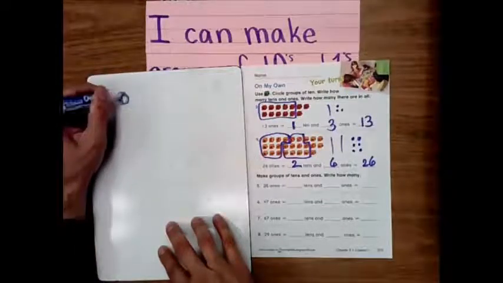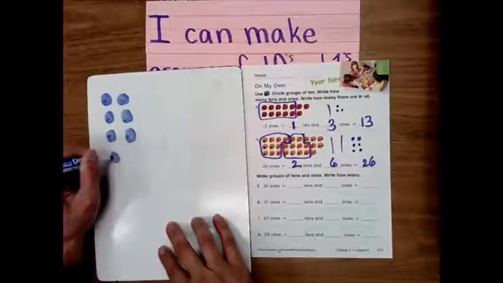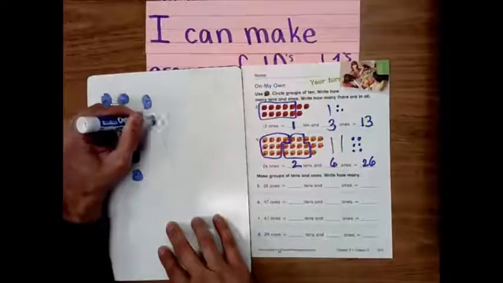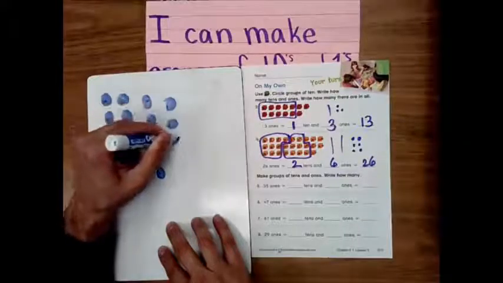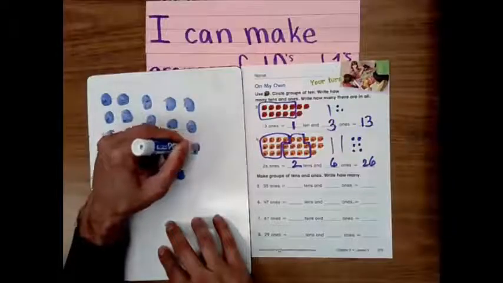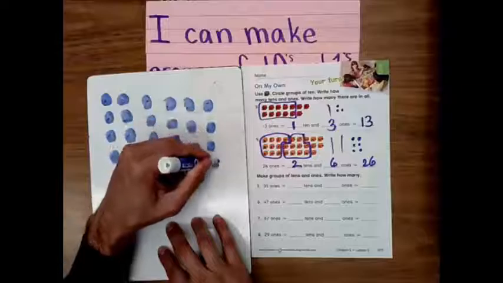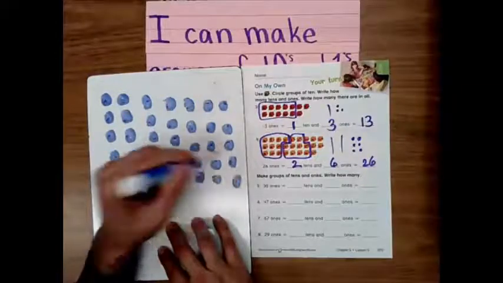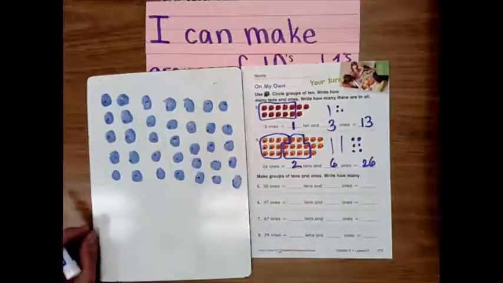Ready? 1, 2, 3, 4, 5, 6, 7, 8, 9, 10, 11, 12, 13, 14, 15, 16, 17, 18, 19, 20, 21, 22, 23, 24, 25, 26, 27, 28, 29, 30, 31, 32, 33, 34, 35. Oh my goodness, so many dots. Okay, so that's 35 ones.